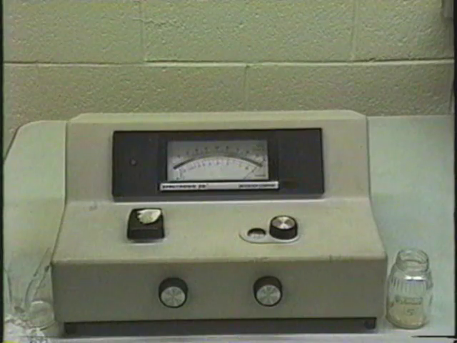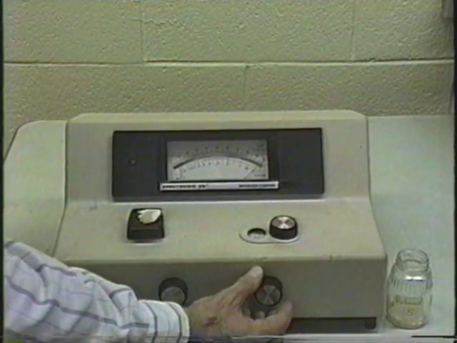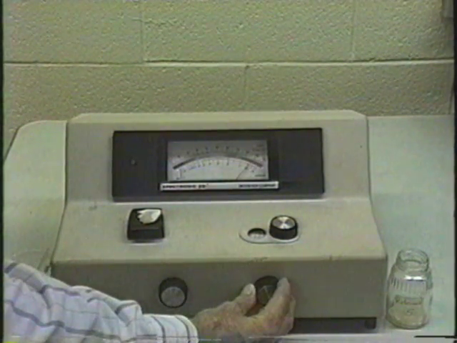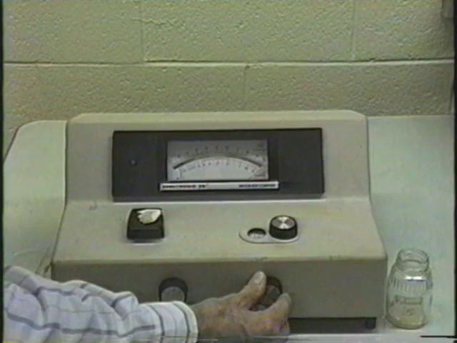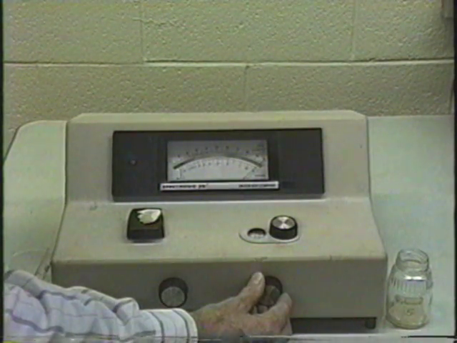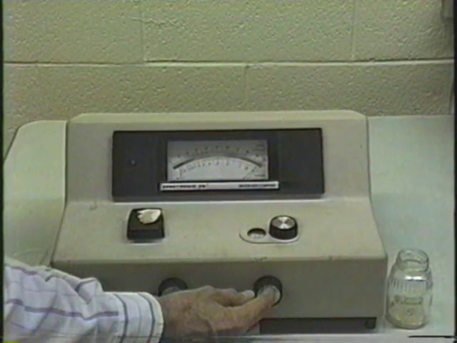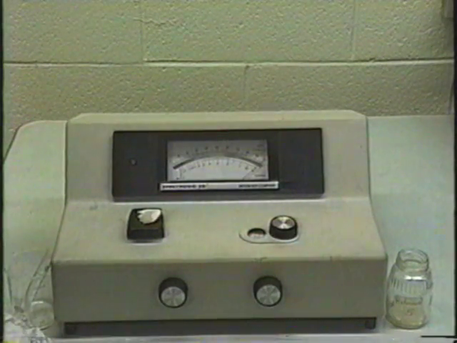Having nothing but distilled water, it should read 100%. If it does not, you can adjust it so that it does read 100% with this other knob, this second knob on the front panel here.